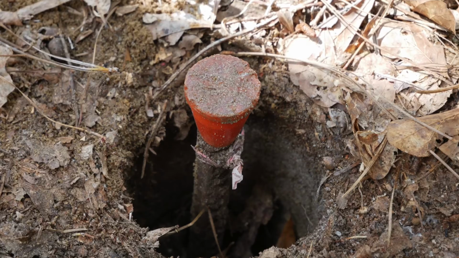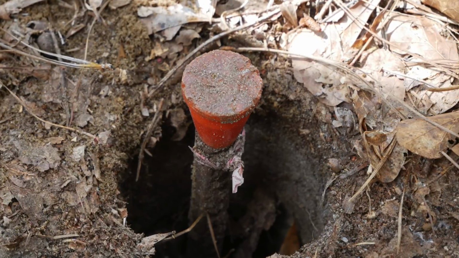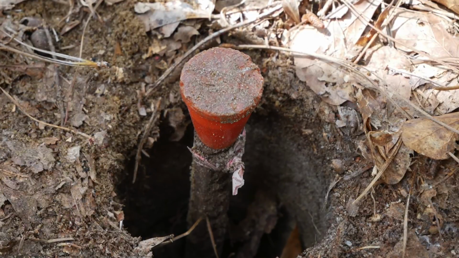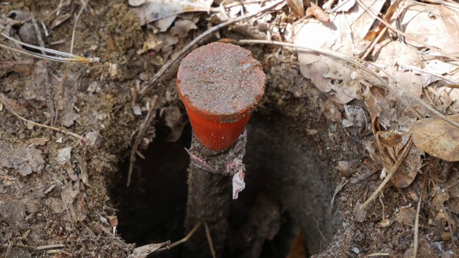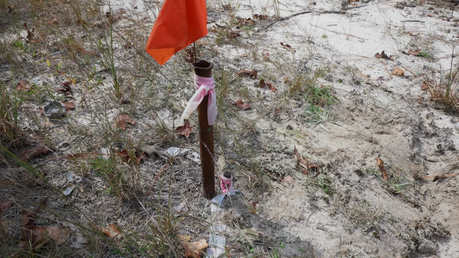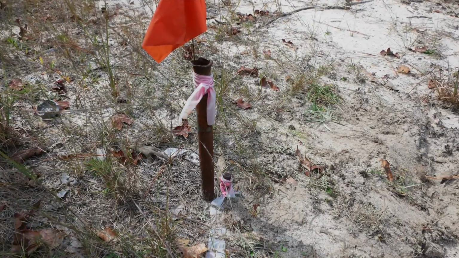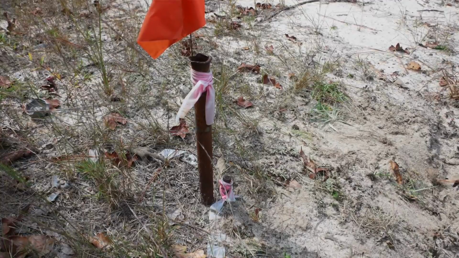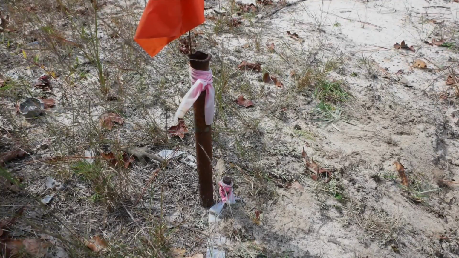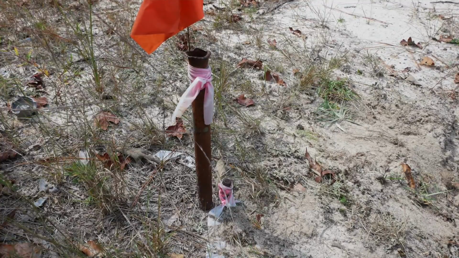Property corners will often call for a rebar with cap. This is a piece of rebar that has been driven into the ground and has a plastic cap stamped with the surveyor's name and also usually their state license number. If one of your corners has been disturbed, the best thing to do is leave the corner marker where you find it and contact a surveyor to have it reset. Placing the marker where you think it should go can just create an issue when your property or adjoining property is surveyed in the future.